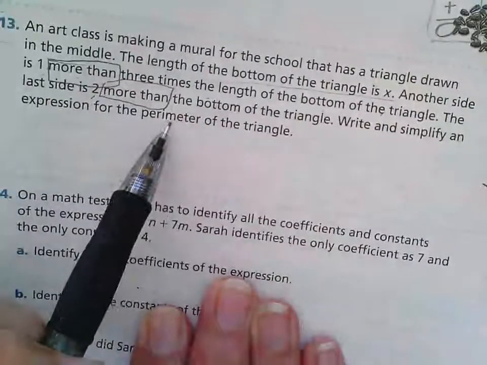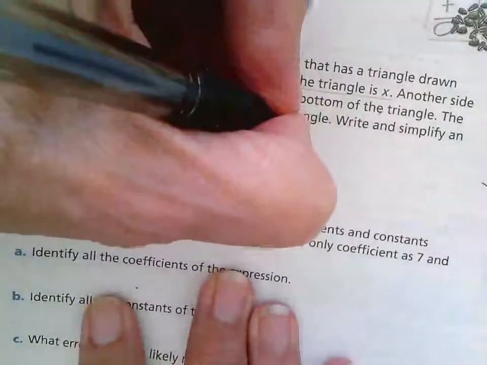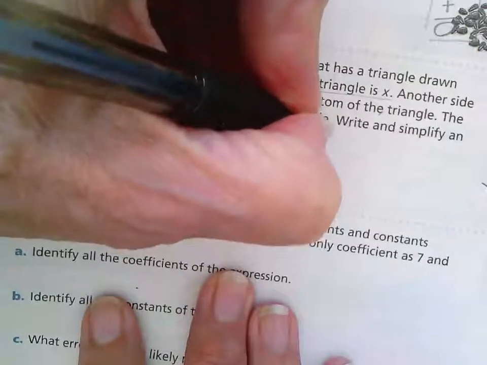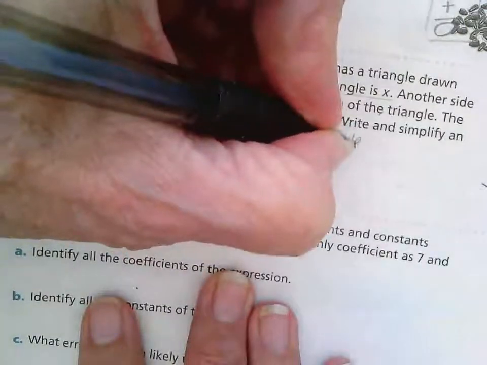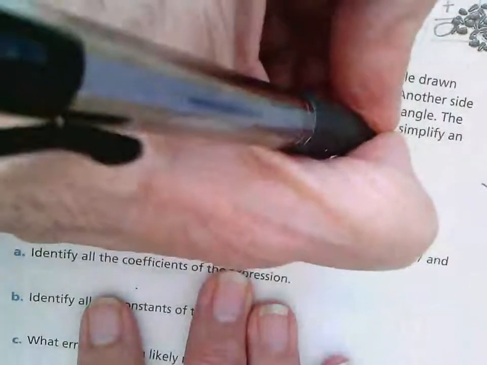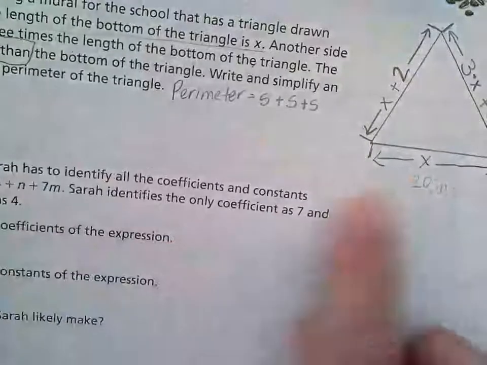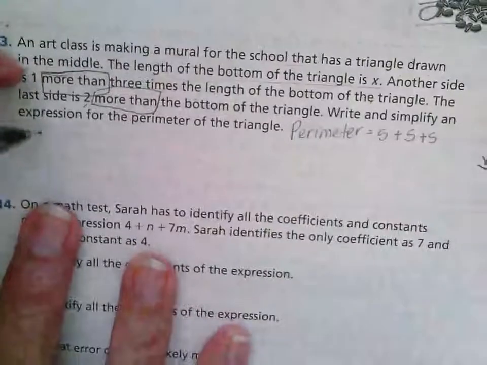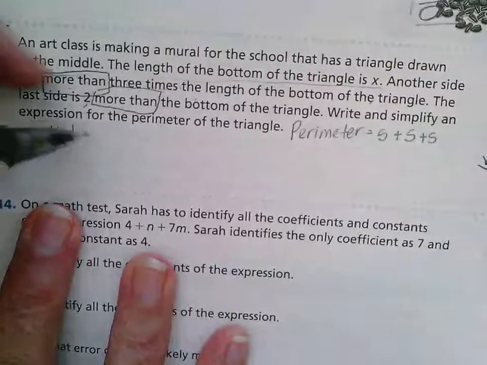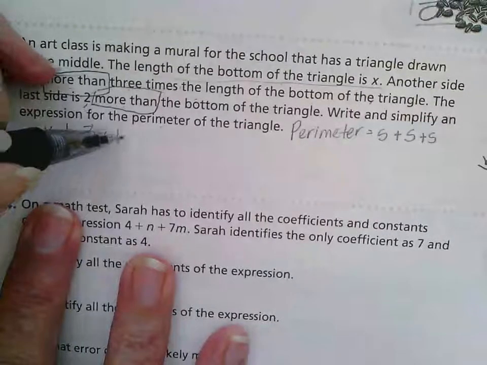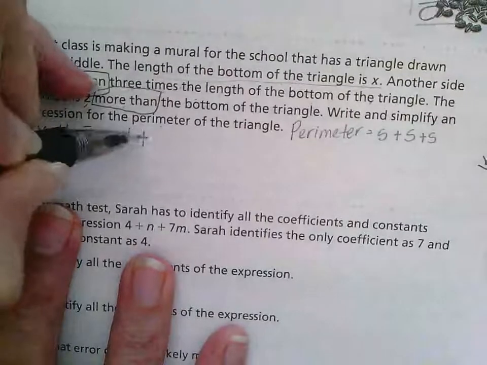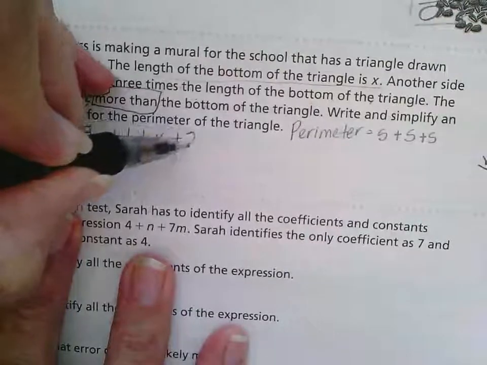Write and simplify an expression for the perimeter. Perimeter is equal to side plus side plus side, because this particular shape only has 3 sides. So I'm going to take my x plus my 3x plus 1 plus my x plus 2.